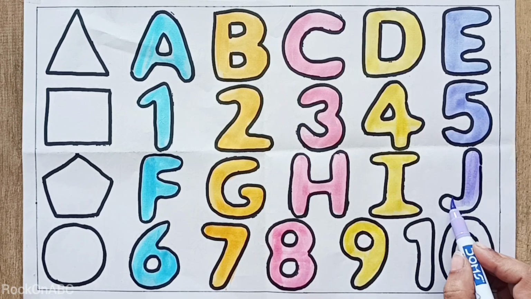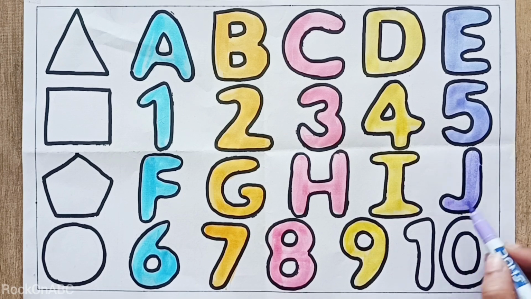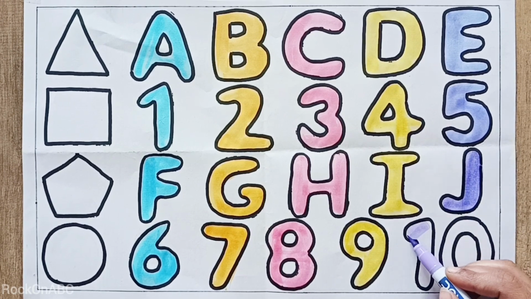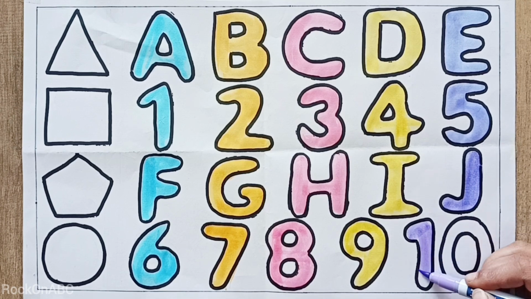J for jelly. J for jelly. Number 10. T-E-N, 10.